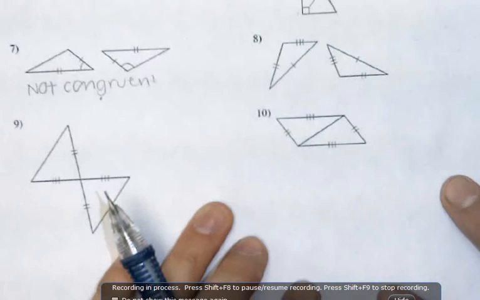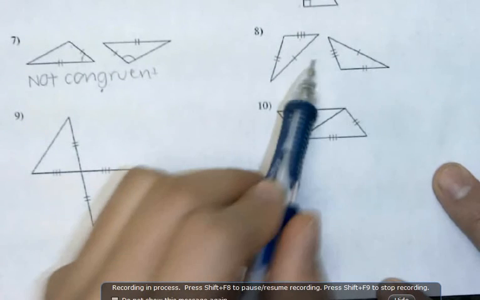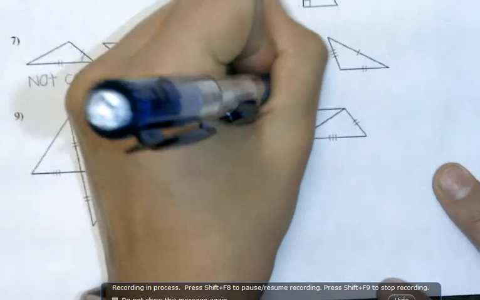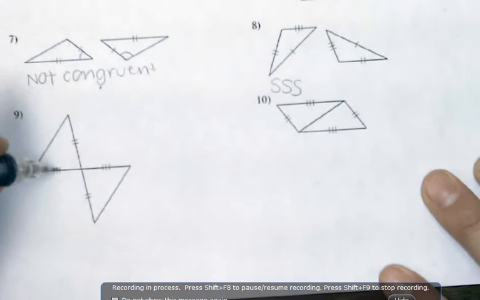Alright. Number 8, we have side side side, side side side. 3 pairs of congruent sides. I use SSS. Number 9, I have 2 pairs of congruent sides.